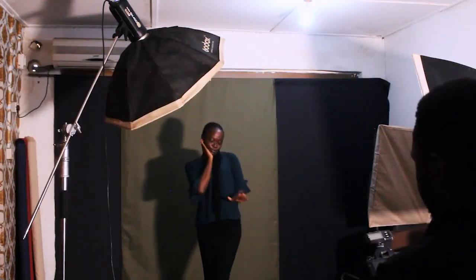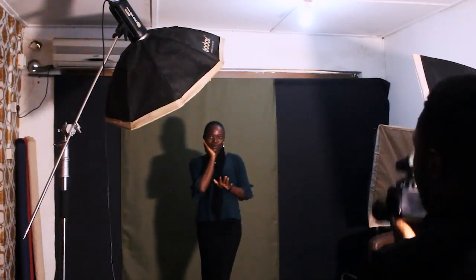So that's using this second setup for this type of lighting. You can see the difference from the first one. So let's try and move the light again.